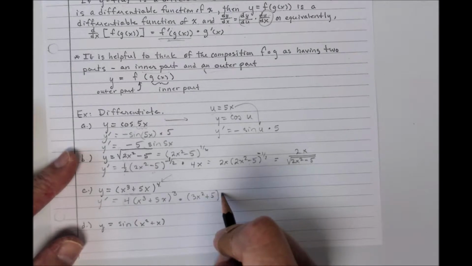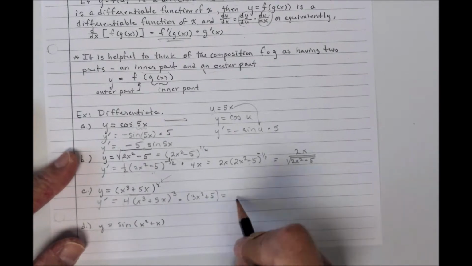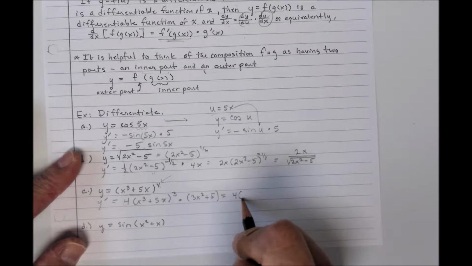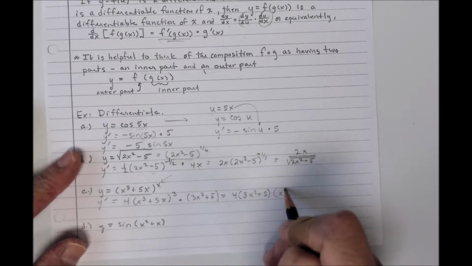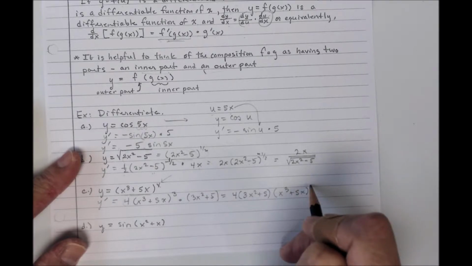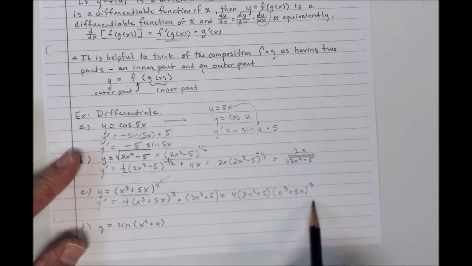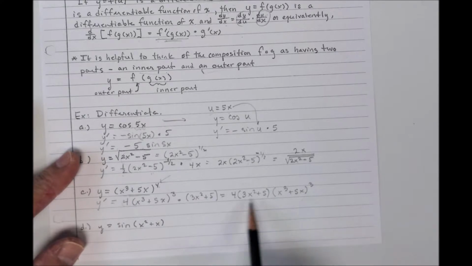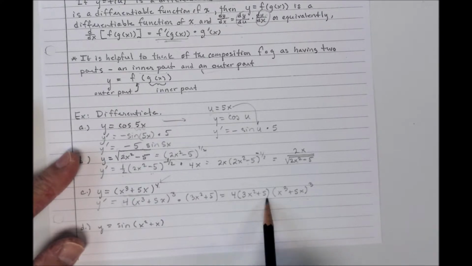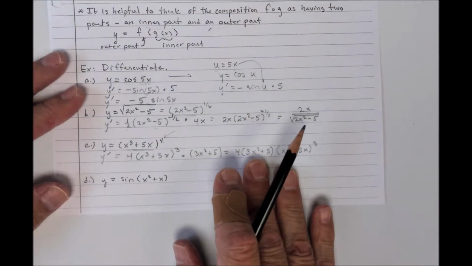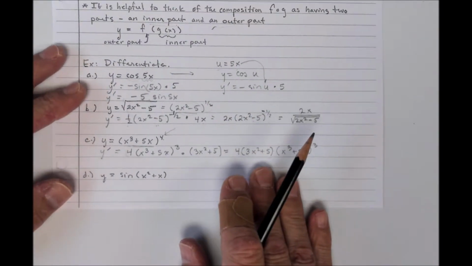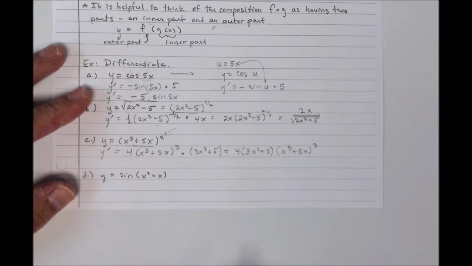So that gives me, I would probably write this as 4 times the quantity 3x squared plus 5 times the quantity x to the 3rd plus 5x to the 3rd power, like that. I don't think I'd multiply all this out. I certainly don't want to cube this. I mean, I guess I could distribute here by the 4, but this is good enough. One more coming up, and you must practice this. Most of the functions that we deal with are composite functions, so you have to get used to the chain rule. You got the sum and difference, you got the product rule, the quotient rule, and now the chain rule.